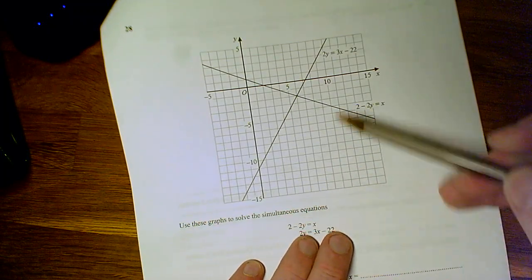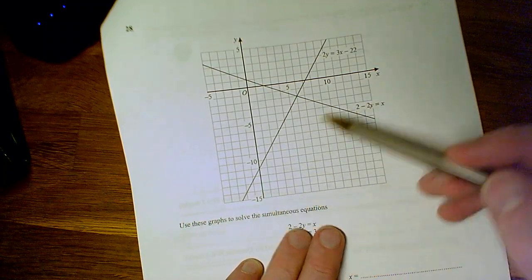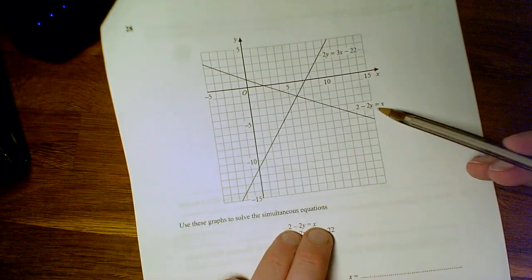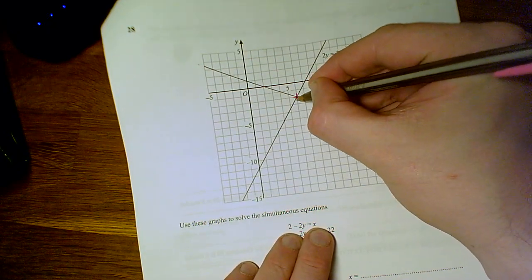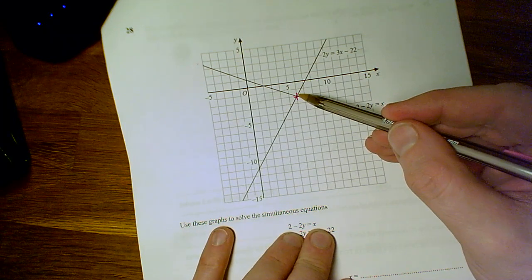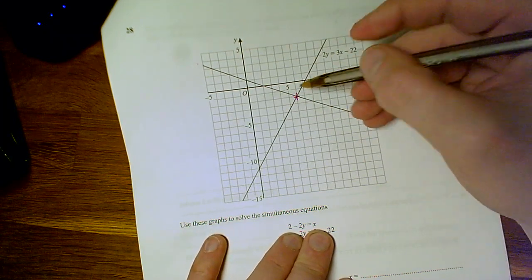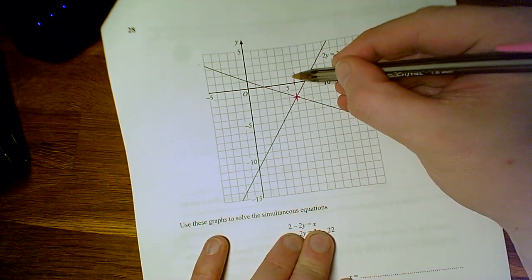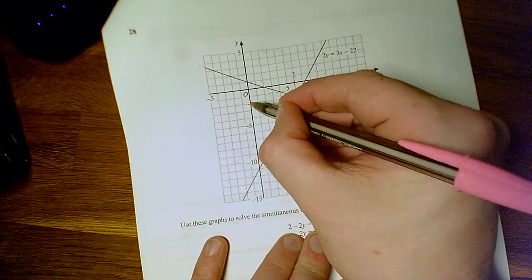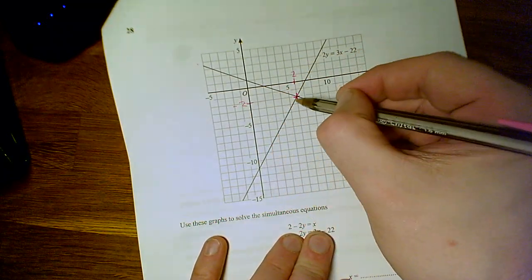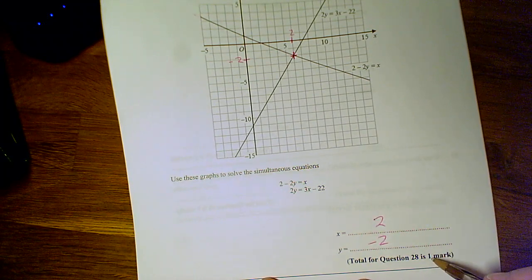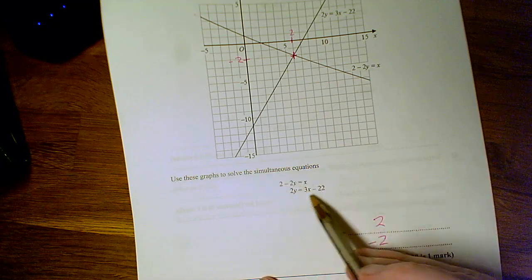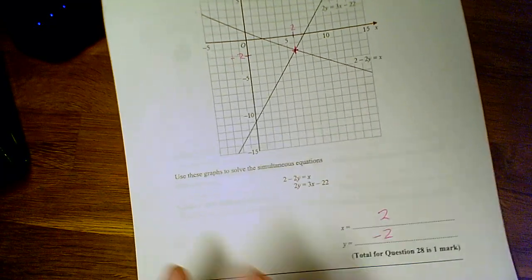2y is 3x minus 22. That's this line. 2 minus 2y is x. That's this line. I'm looking for the point where they meet, where they're both true simultaneously. It's there. X is 2 at that point. Y is minus 2 at that point. X is 2. Y is minus 2. 1 mark. If you see 1 mark, you shouldn't be trying to solve massive simultaneous equations. Something has probably gone wrong.